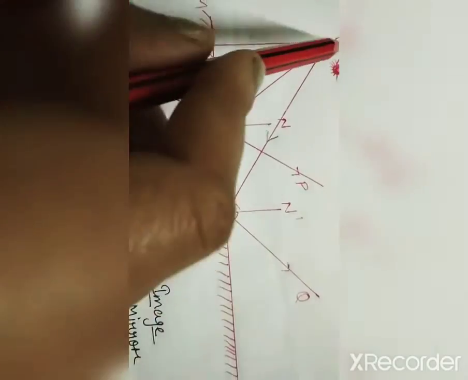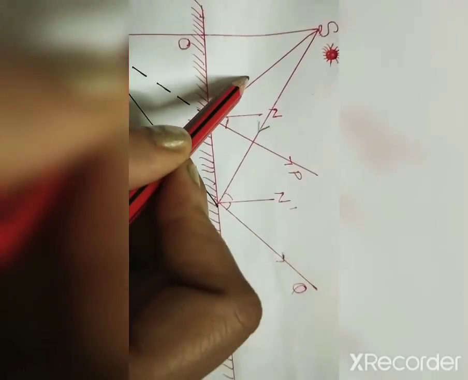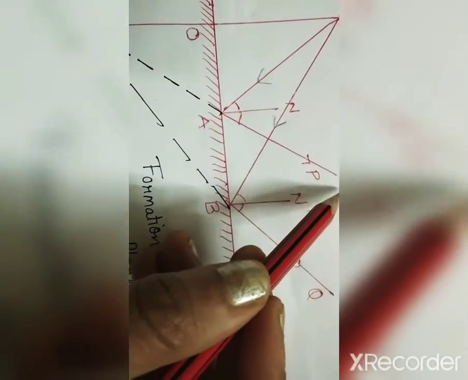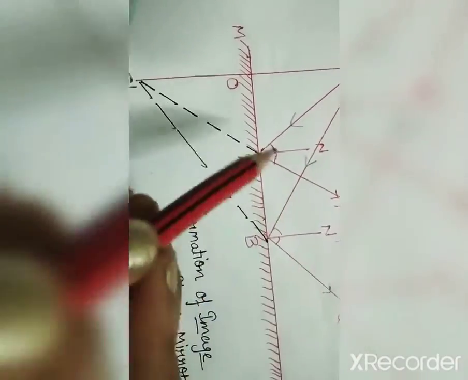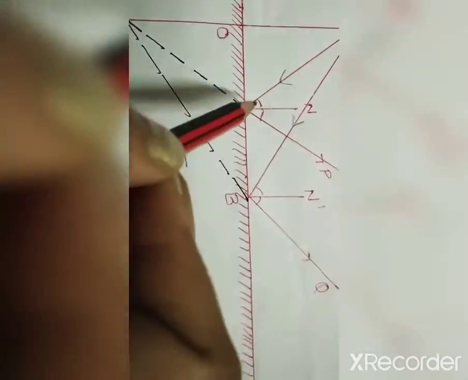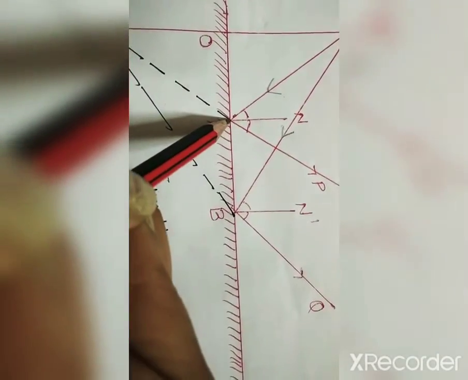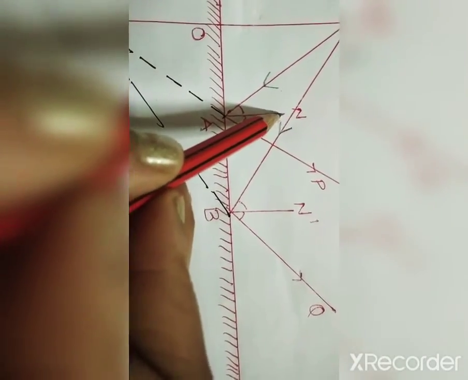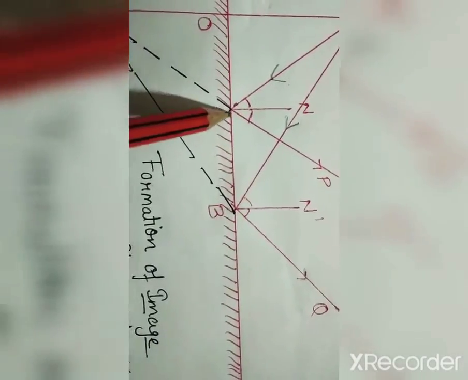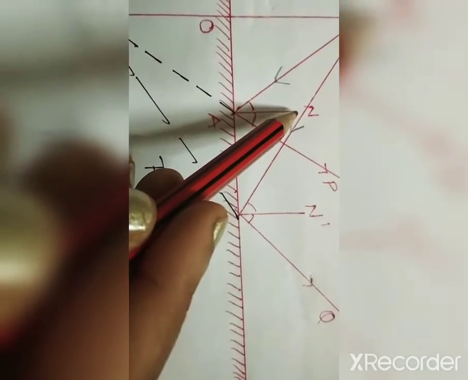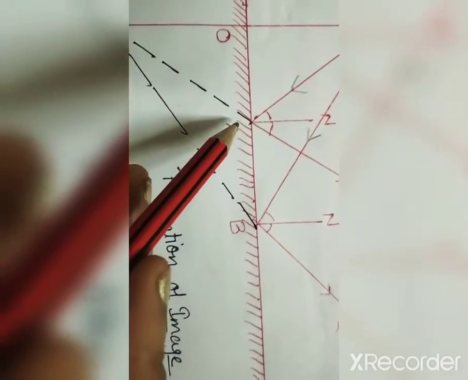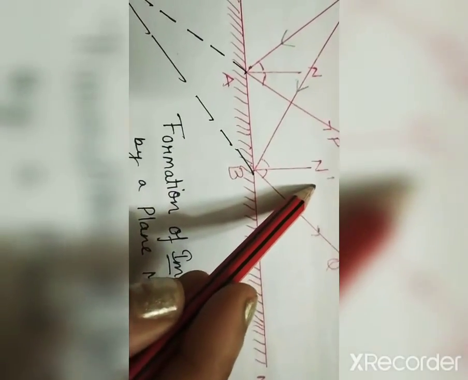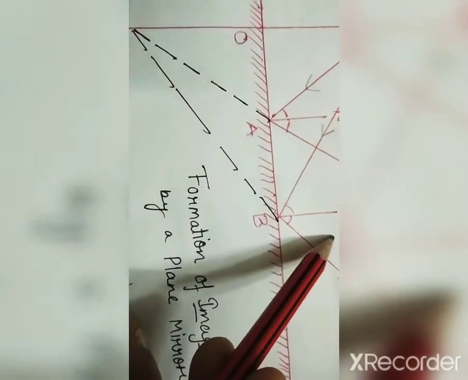Same like that, SA is the falling ray and AP is the reflecting one. Okay, so we draw the normals. You all know what is normal? The line which is perpendicular to the mirror. So here AN is the normal and BN dash is also a normal.